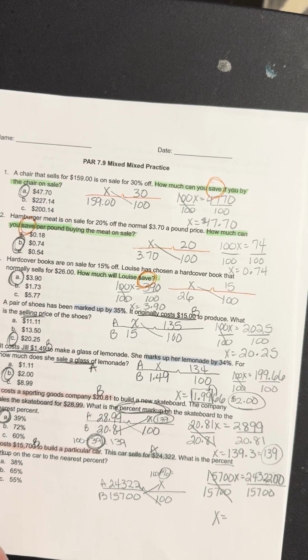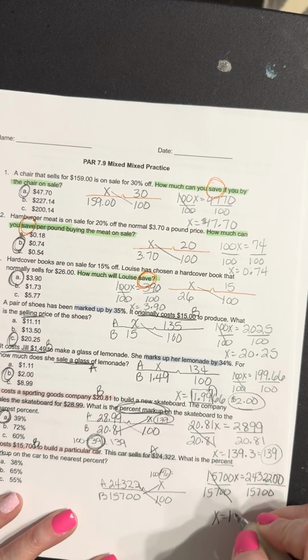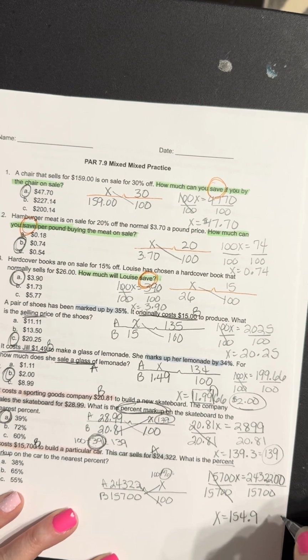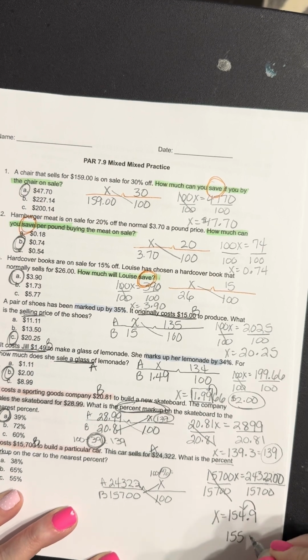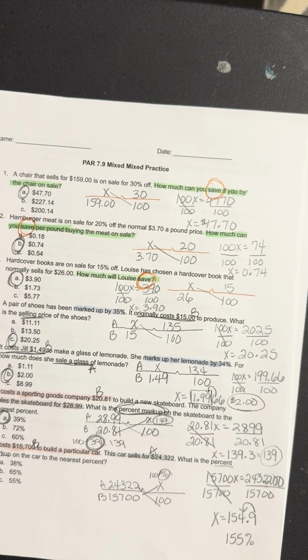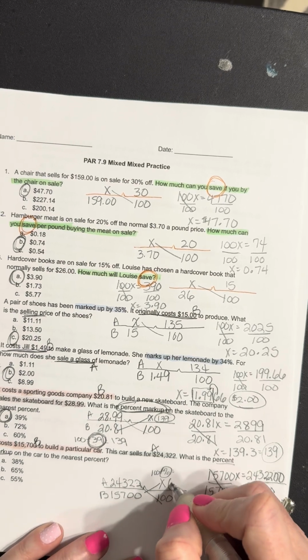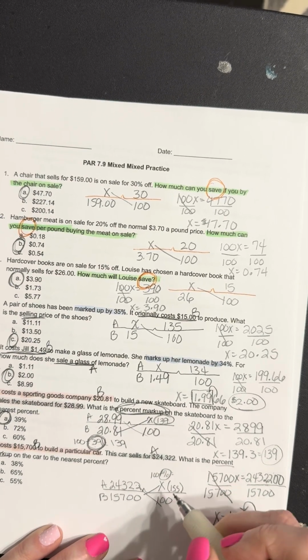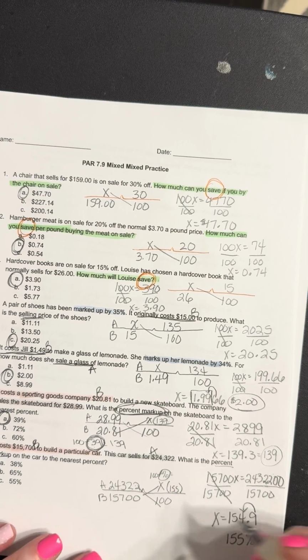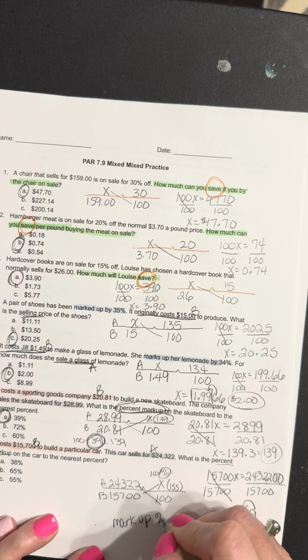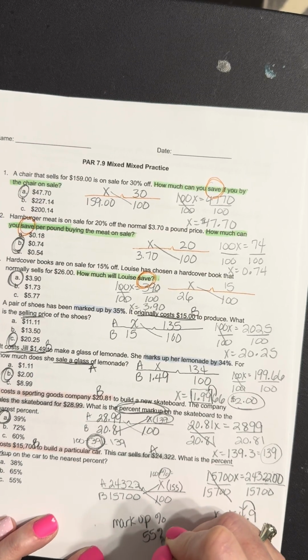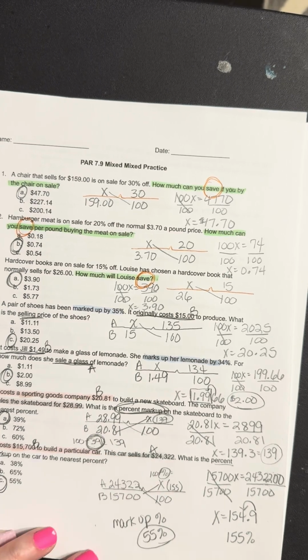2432200 divided by 154.9. That 9 is going to make that 4 a 5. So 155%. And so that's what goes right here, 155. Now we've got to take that 100 back away, which makes the markup percent 55%. The markup percent is 55.